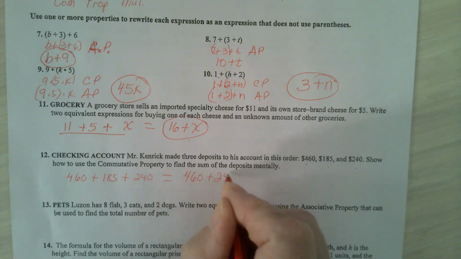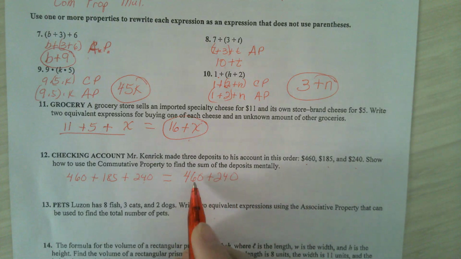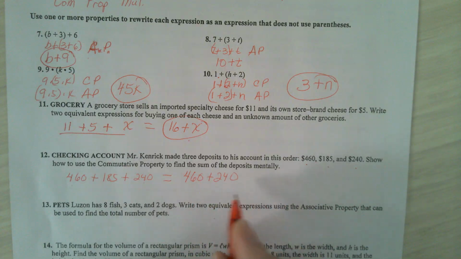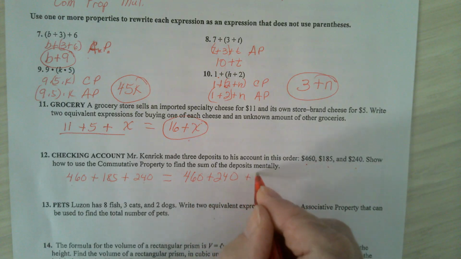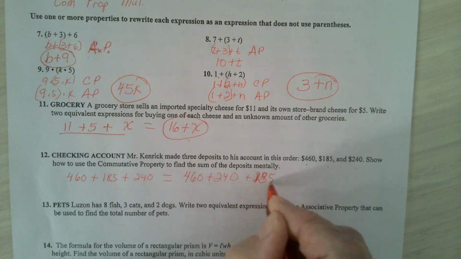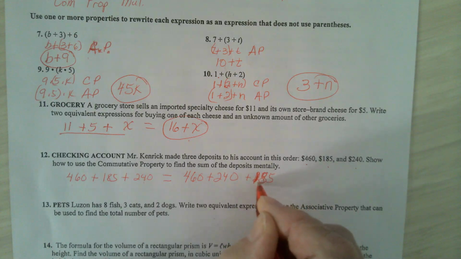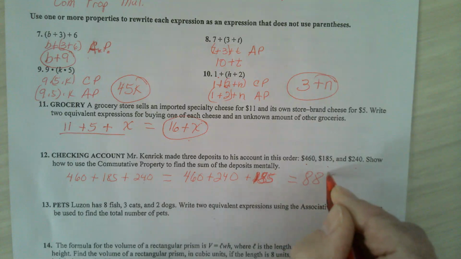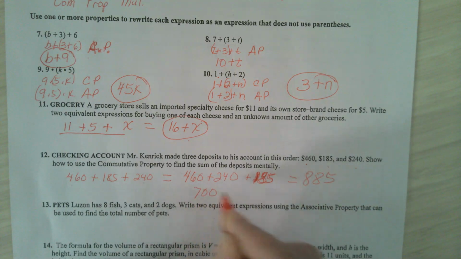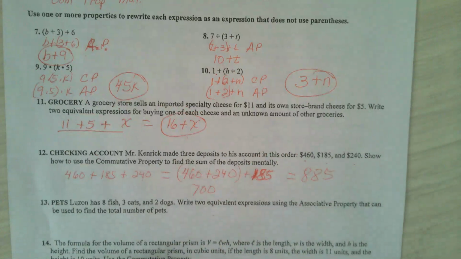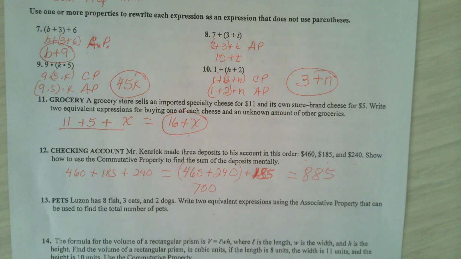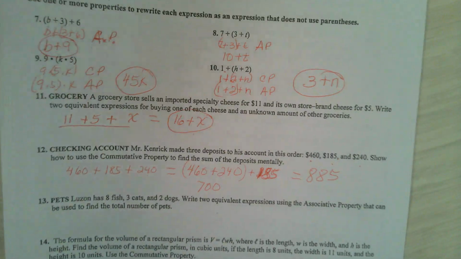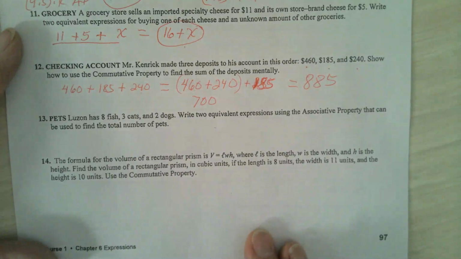460 plus 240, 40 plus 60 is 100. That'll equal 700. And then 700 plus 185 equals 885 because that together equals 700. That's what they mean by using the commutative property to combine friendly numbers. Okay.